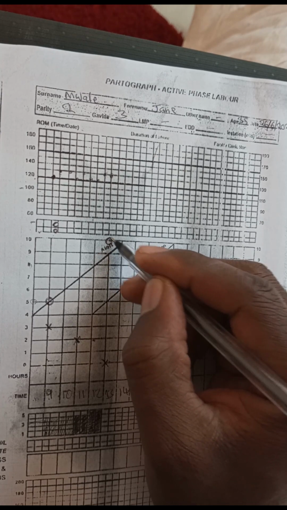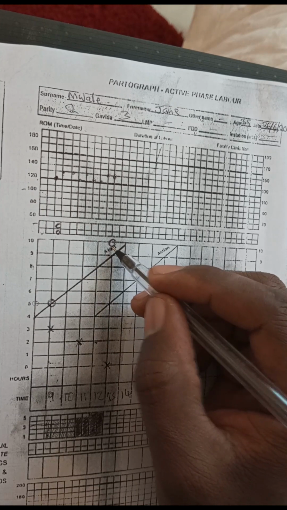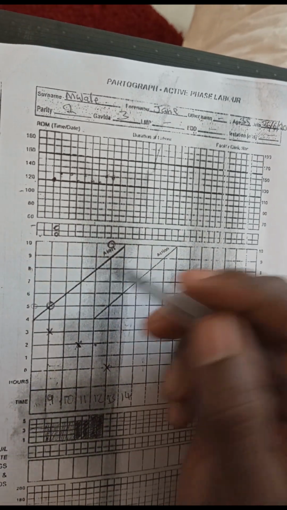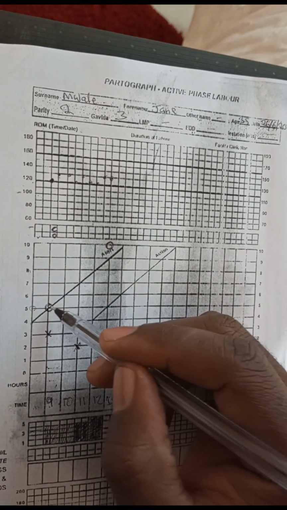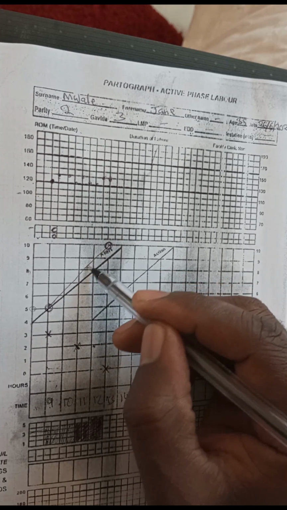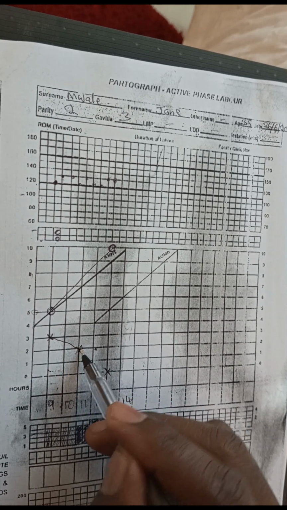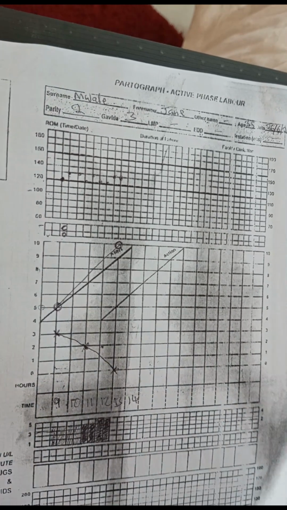It's fully dilated. The dilation of the cervix is at 10 centimeters, fully dilated. Now, I want you to take note of this. If it's at 10, you draw a straight line like that, you form a graph, and also you link up these dots, you form a graph like that.